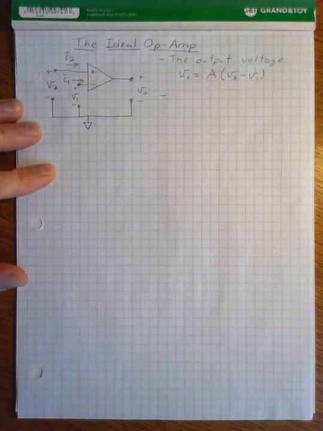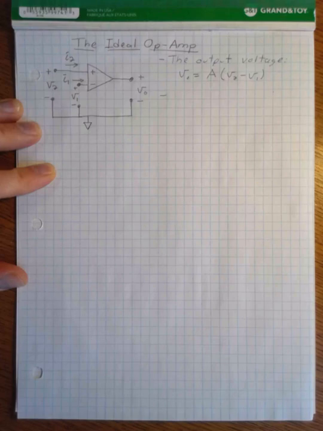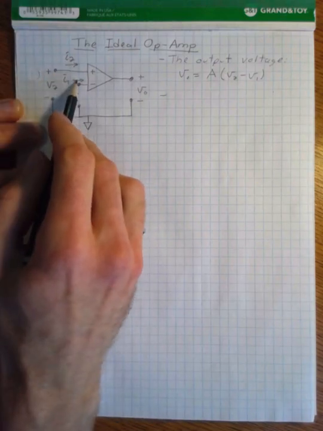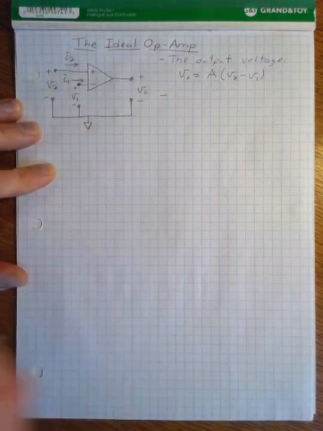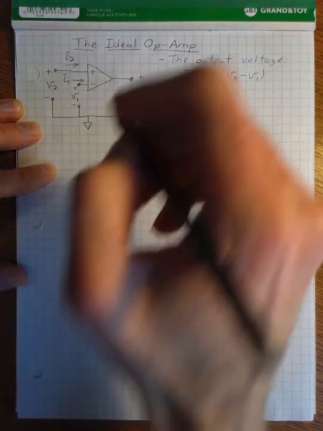We also assume that the input impedance of the op-amp is infinite, so that our currents going into the input terminals I1 and I2 are equal to 0.